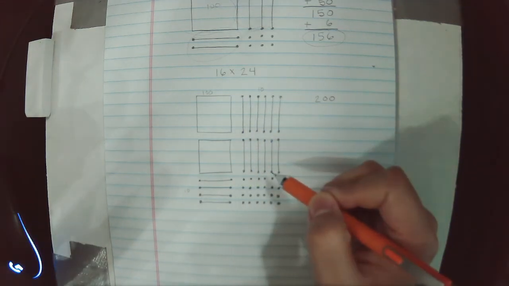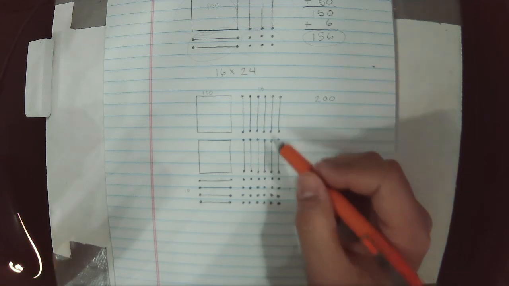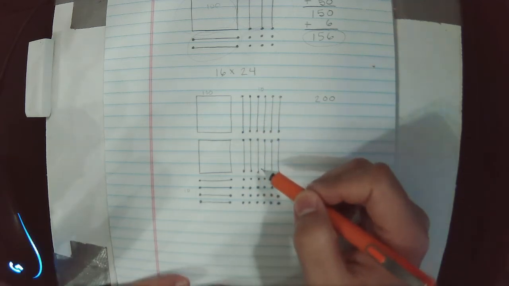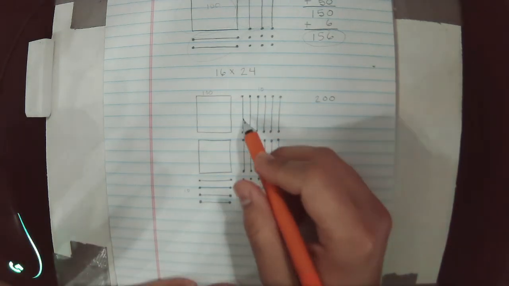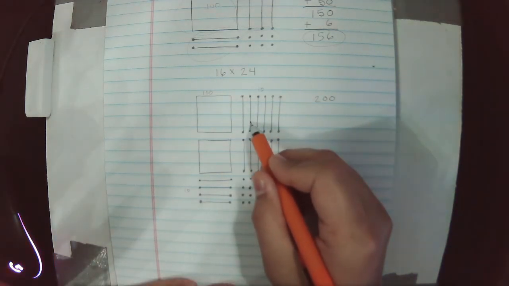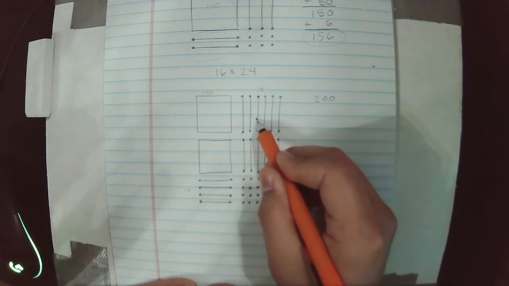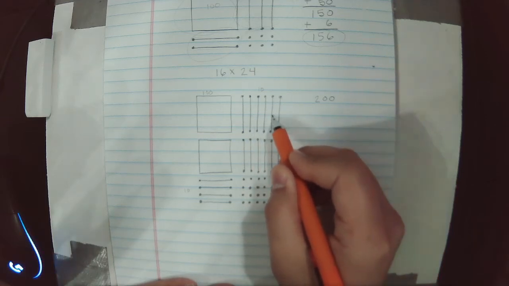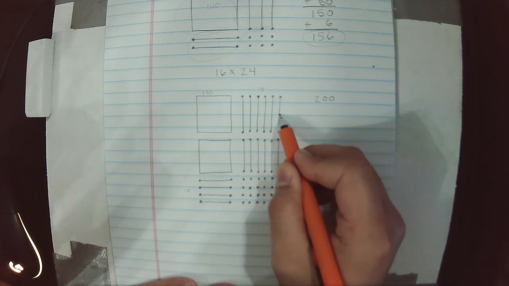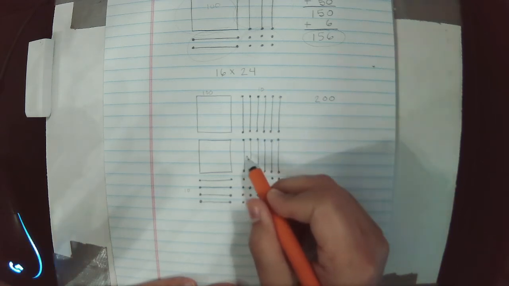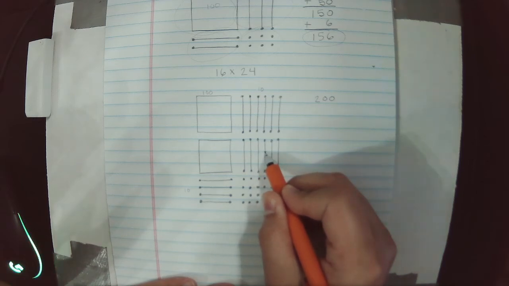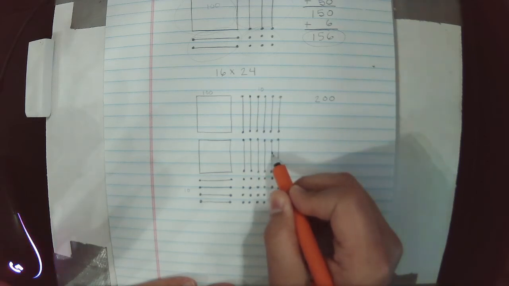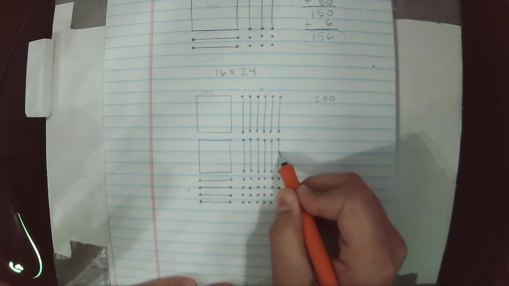Now I start counting my 10s. And this one I ended up with a lot of 10s, so I do need to be careful when I start counting my 10s. You have 10, 20, 30, 40, 50, 60, 70, 80, 90, 100, 110, 120.